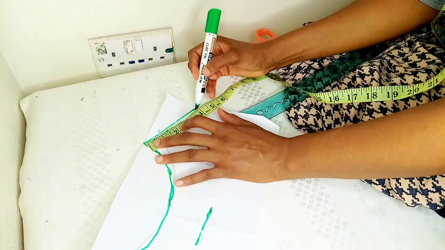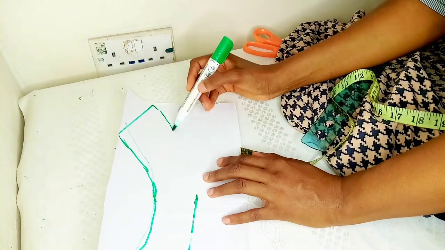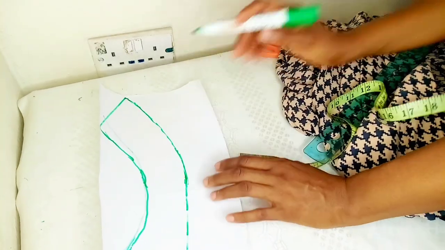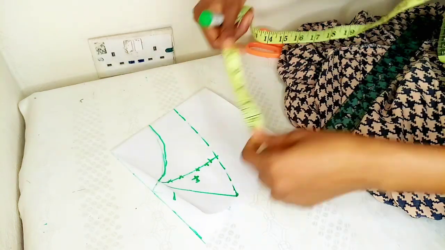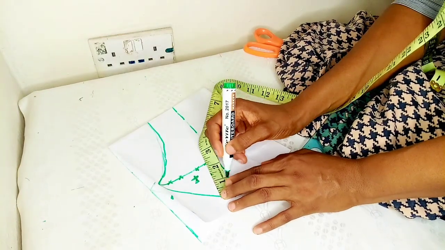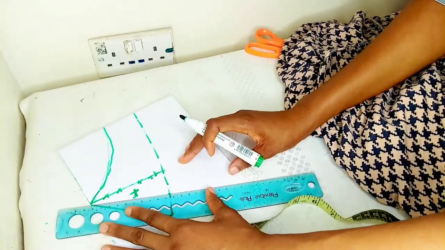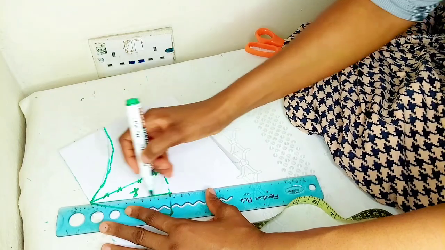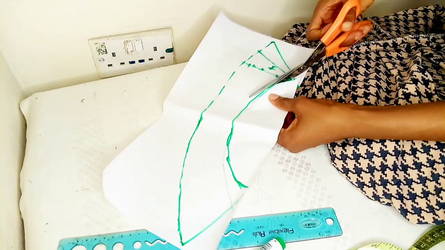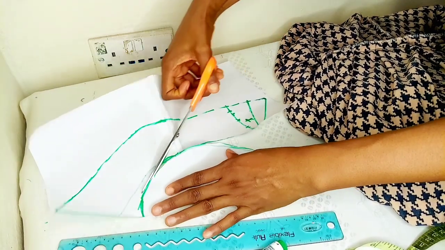I did 4. So now I'm going to connect it with a free hand, make sure they are even like so. Repeat the same process for this other side, like so. If you have a curve ruler, it will be easy for you. Just make use of your curve ruler because it's kind of curvy. So I folded to make sure it is okay. So here's the front. I'm going to go in by 1 inch and connect back to the tip.